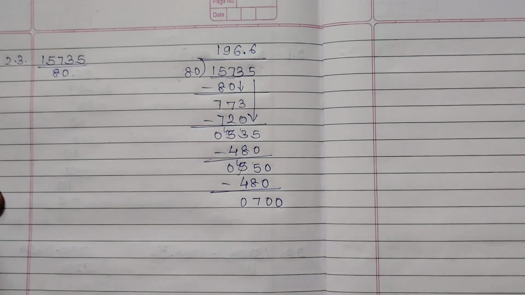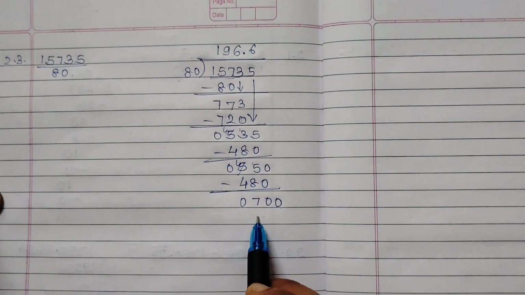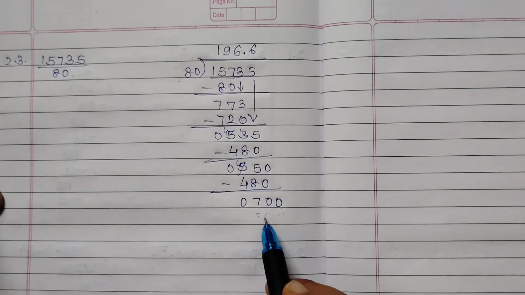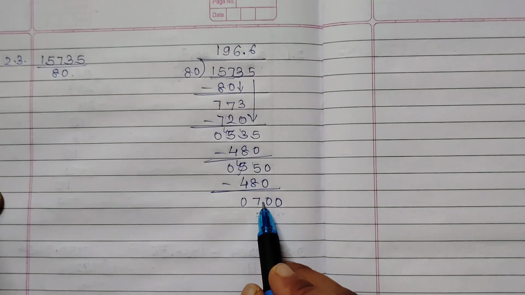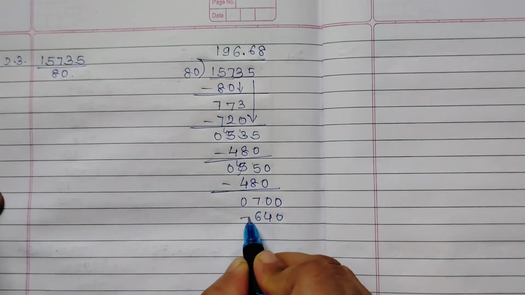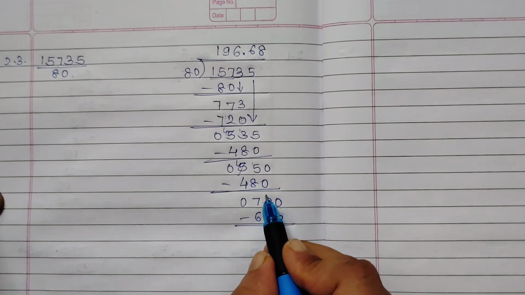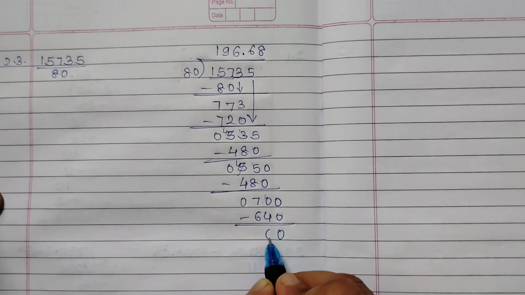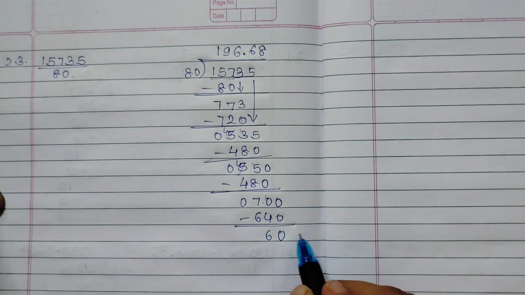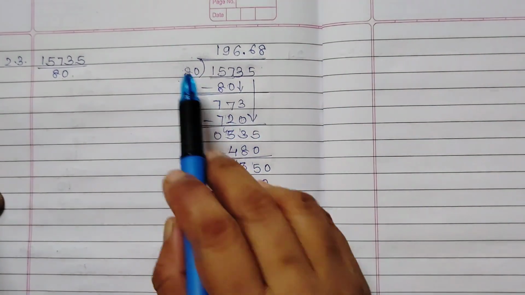Okay. Now 8 8s are 64, 8 9s are 72. If we take 72, it will become 720. 720 is bigger than 700. So we'll take 8 8s are 64. So 80 into 8, 640. 0 minus 0, 0. 70 minus 64 will get 6. Okay. Already we have given the point. So what will come here? 0.